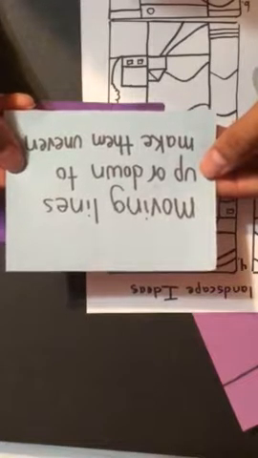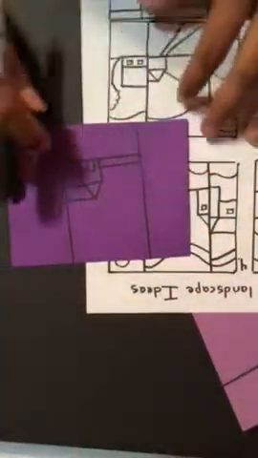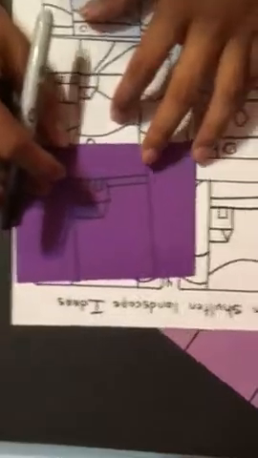So here we go. You want to practice something called shifting today. Shifting means moving lines up or down to make them uneven. Remember, we're not trying to make something symmetrical today. We're trying to make it uneven. It's not supposed to look balanced. It's supposed to look unbalanced. So check this out.